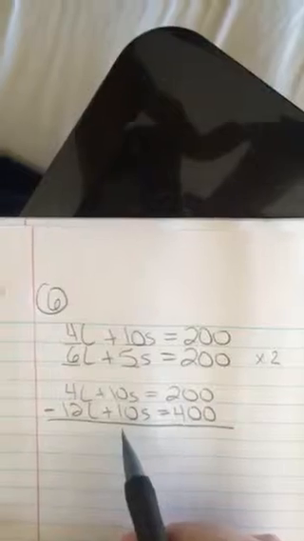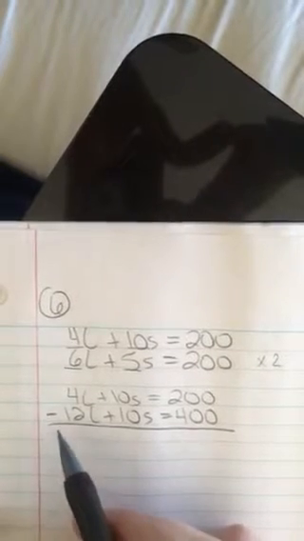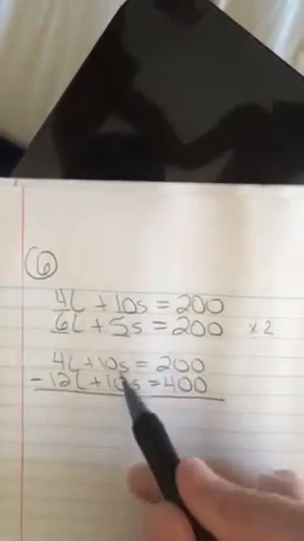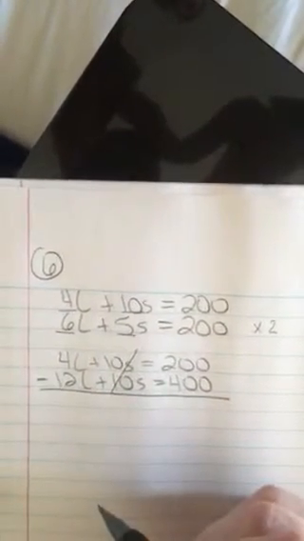Now I need to eliminate one of these. So I'm going to subtract so that I can do 10S minus 10S. So I'm subtracting here. If one of these was negative already, I would add instead of subtract. So you're going to pick subtraction or addition based on how you need to go about making this and this opposite so that you can eliminate it. So I've just eliminated 10 minus 10.